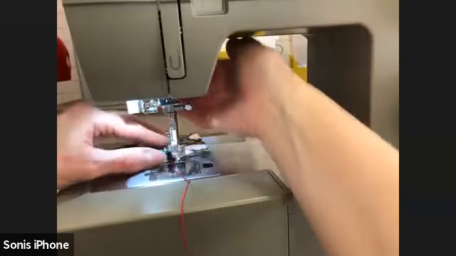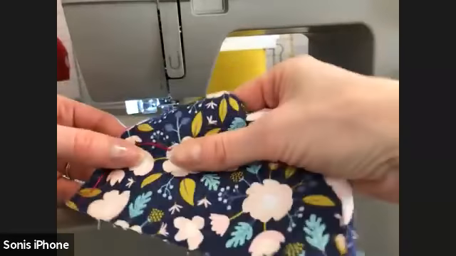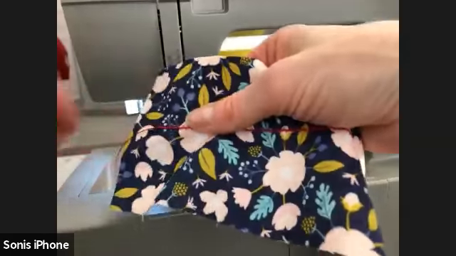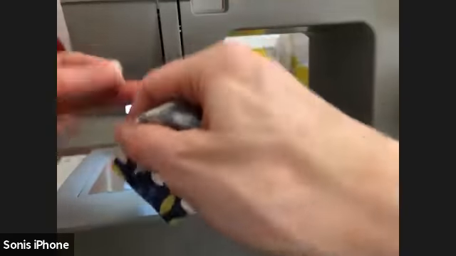Again, that was with that zigzag stitch. Same thing up here at the top. So where I started, I do want to tie a little knot here. We'll see if I can get a better knot this time.